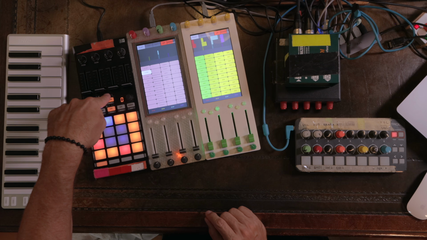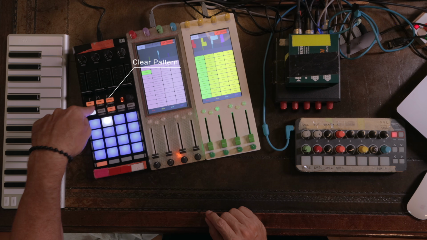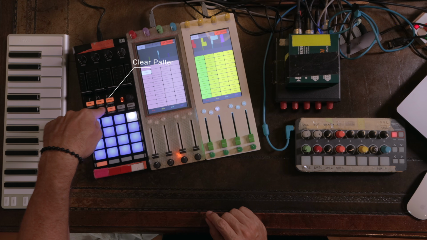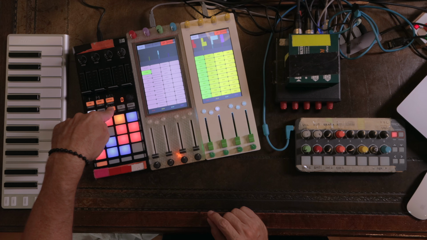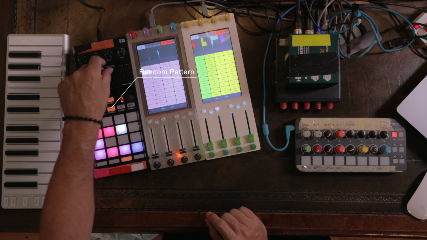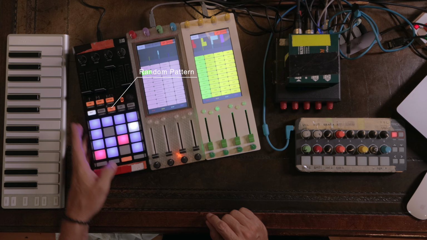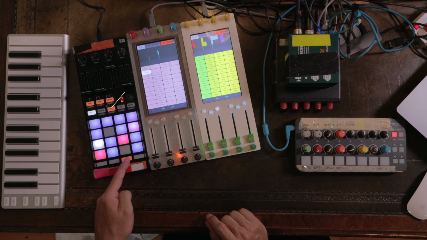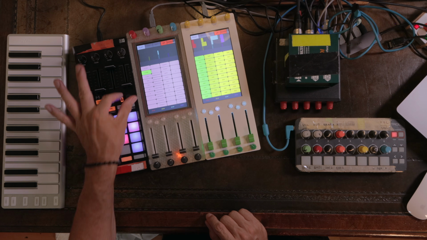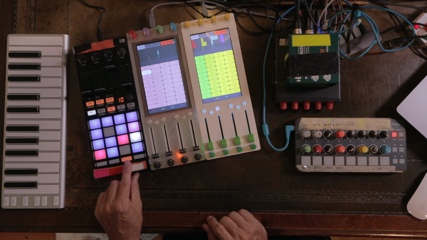This button deletes the whole pattern. This one does nothing so far. This one creates a random pattern and can be very inspiring, especially when you use it together with some tom sound.